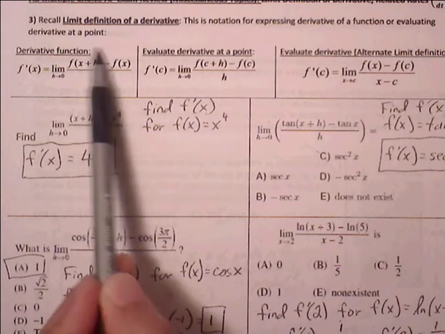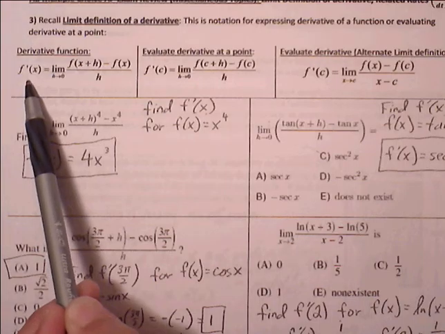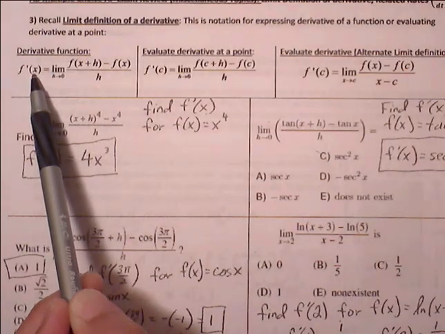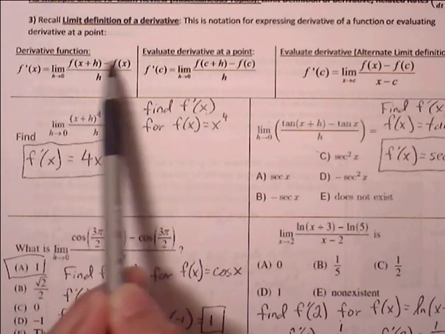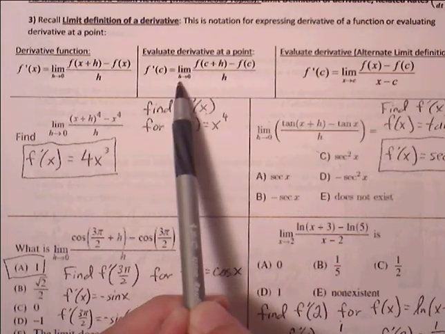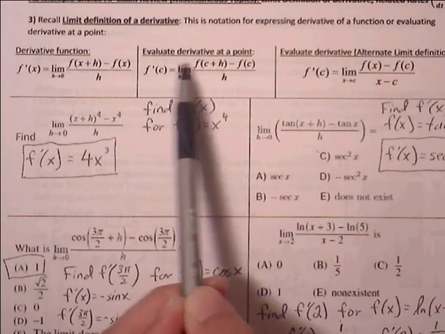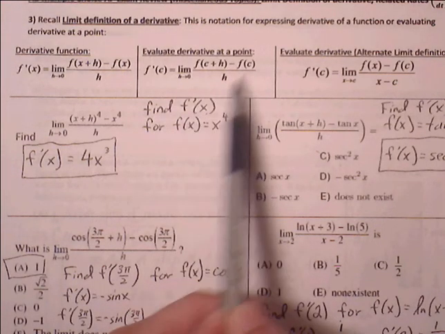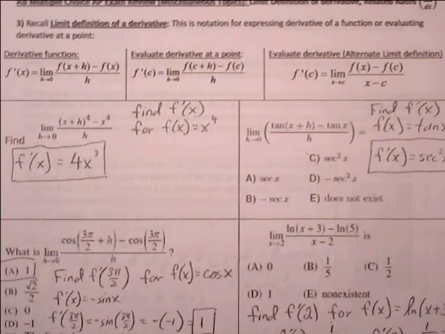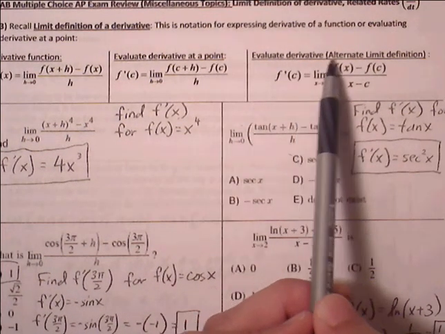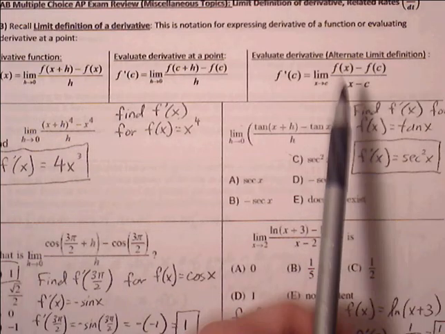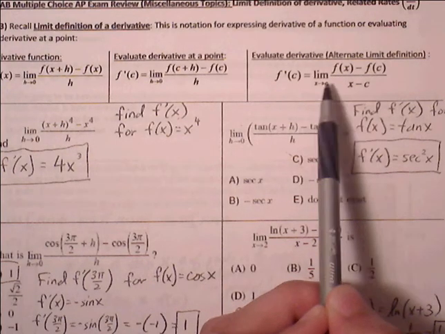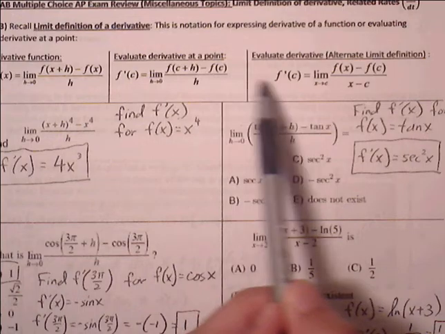So we know this notation represents f prime of x. If we want to evaluate the derivative at a point, we can replace the x with a particular c value, and then this c replaces all the x's. The limit as h approaches 0 of f of c plus h minus f of c over h represents the slope at a particular point. There's also the alternate limit definition of the derivative, which is the limit as x approaches c of f of x minus f of c over x minus c. This also produces the derivative at a point.